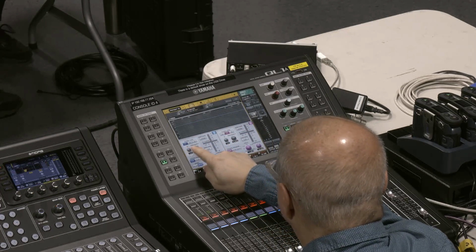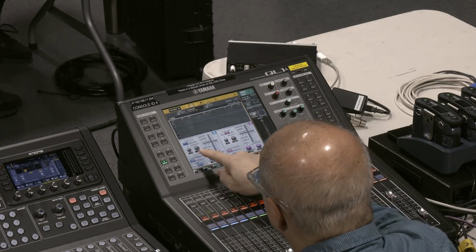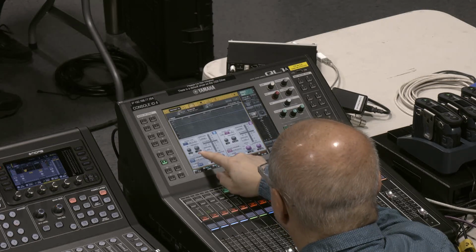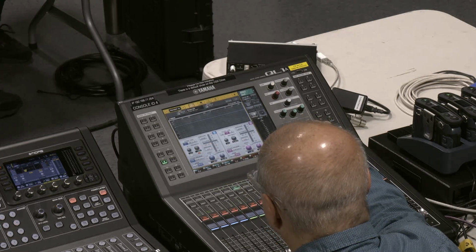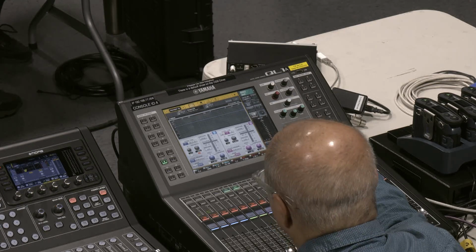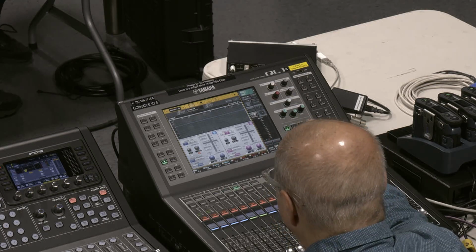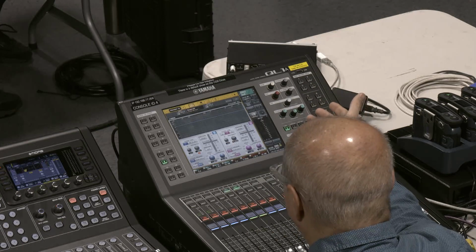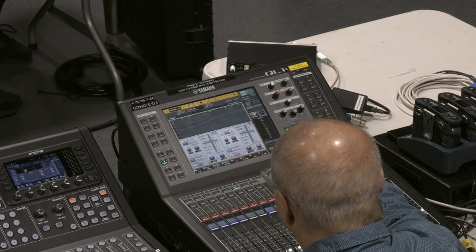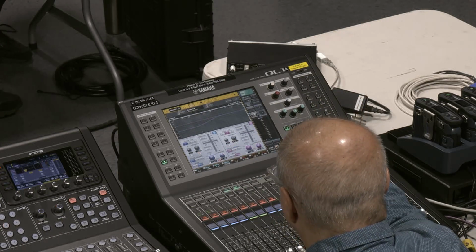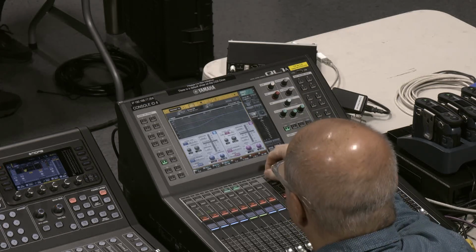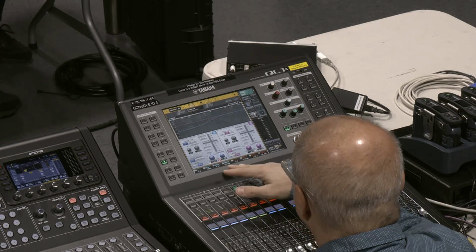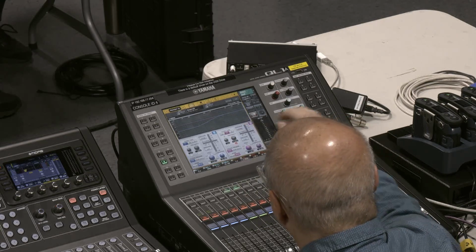So I set it for two bands. And I set the first band for low shelf, 300 hertz. So this is where proximity effect happens, like kind of below 300 hertz. I set the ratio to 2:1, and I put the threshold at like 12 o'clock, and then adjust as needed once they start talking into it. That's where I start with that.